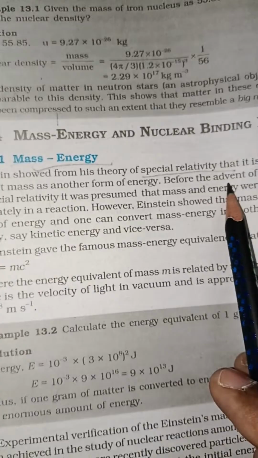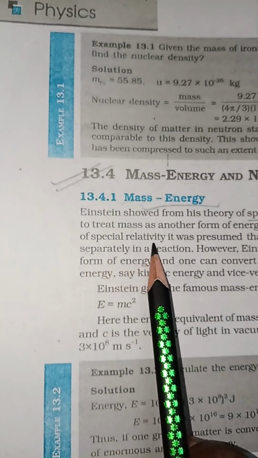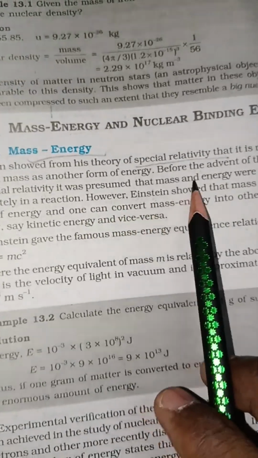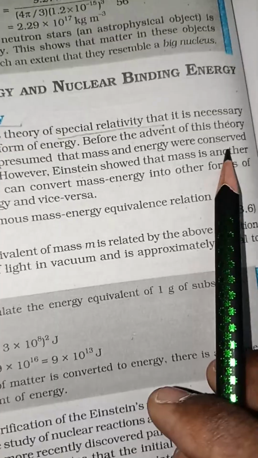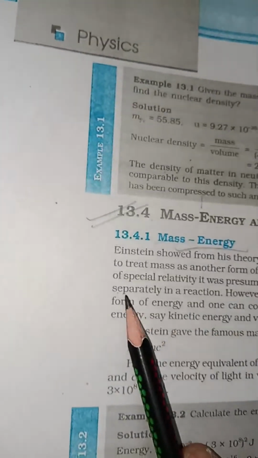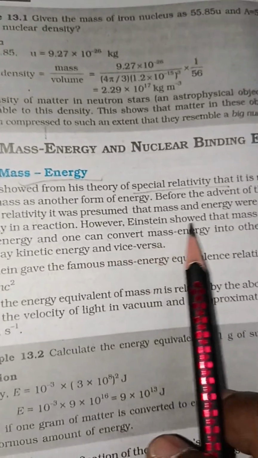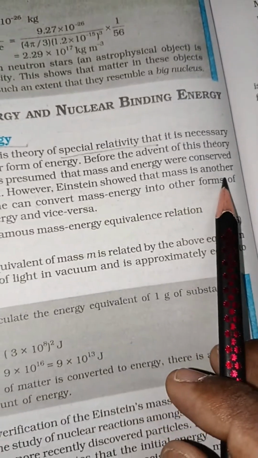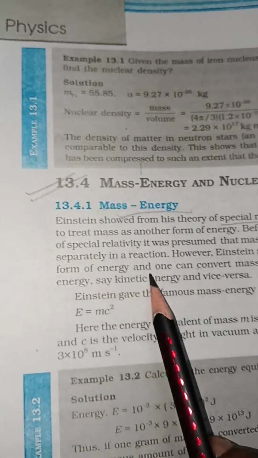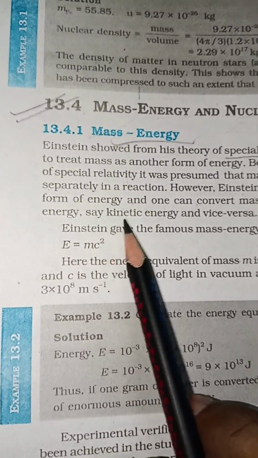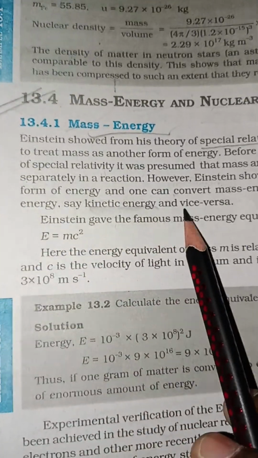Before the advent of this theory of special relativity, it was presumed that mass and energy were conserved separately in a reaction. However, Einstein showed that mass is another form of energy, and one can convert mass energy into other forms of energy, say kinetic energy, and vice versa.